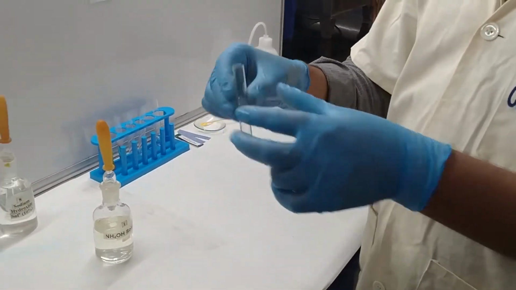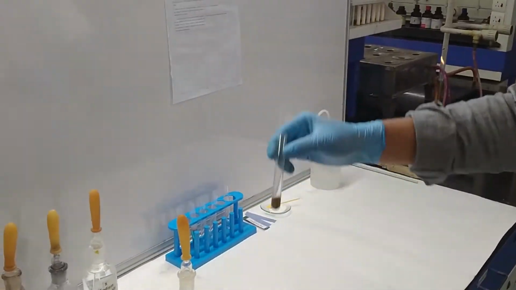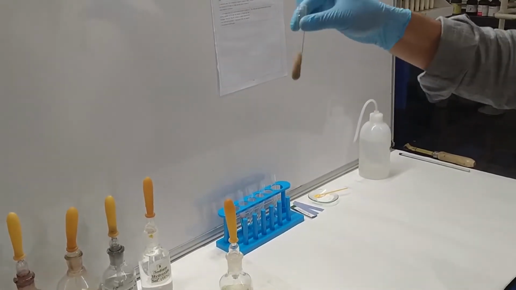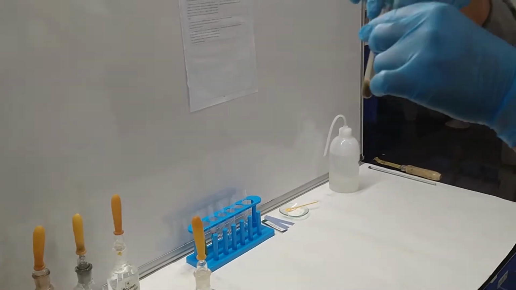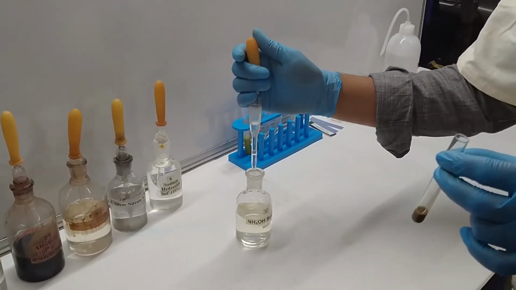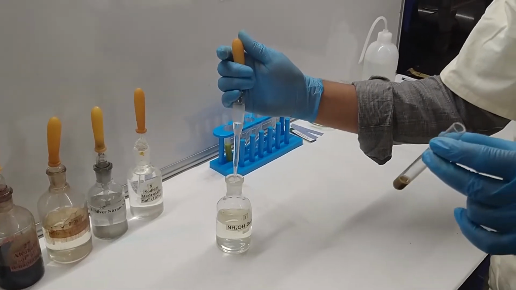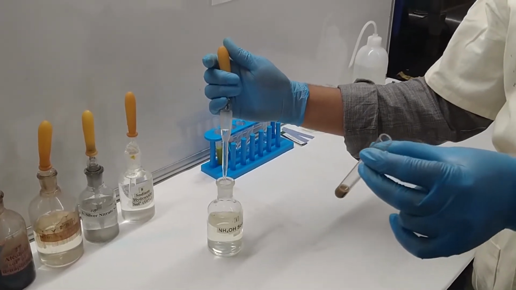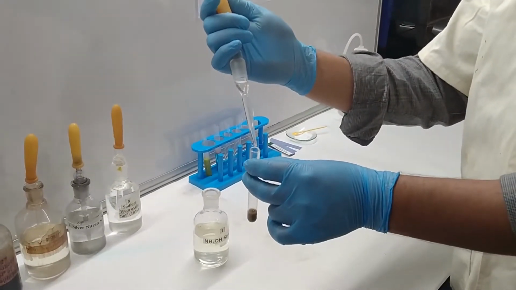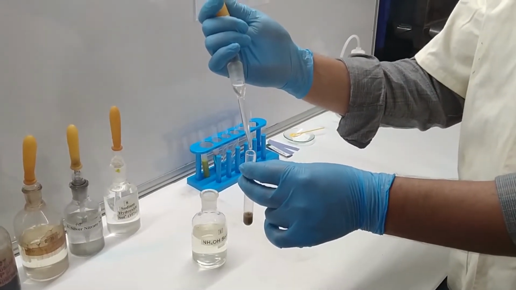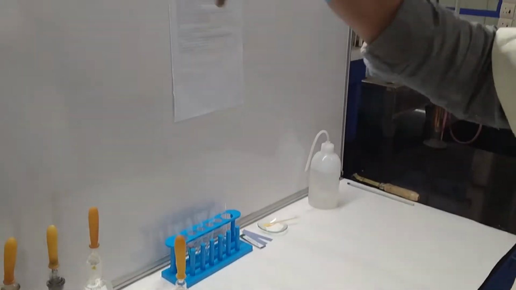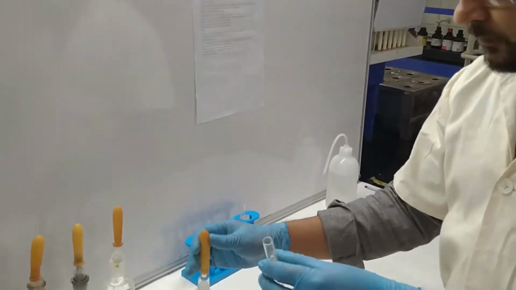So always you have to take care of this one, no extra NH4OH added into the test tube. That is why I am adding drop by drop. Again I added 3 drops. Now again I am taking this one, this also.